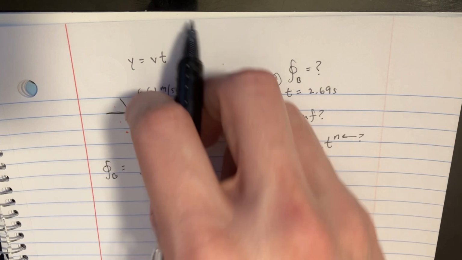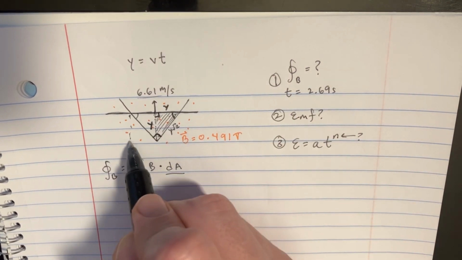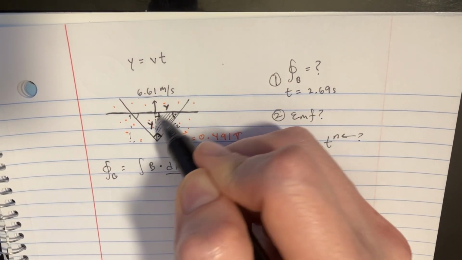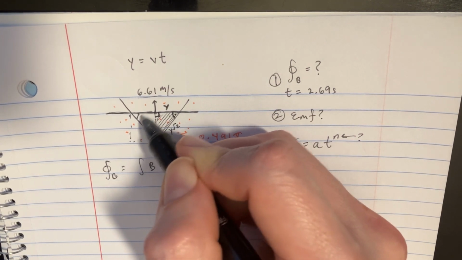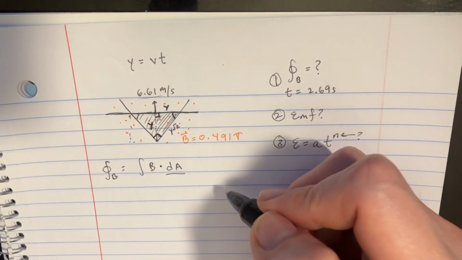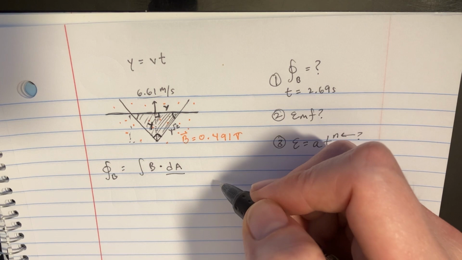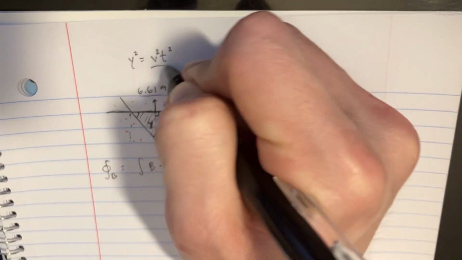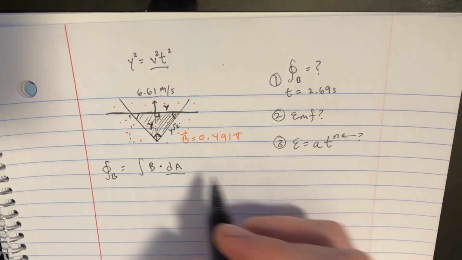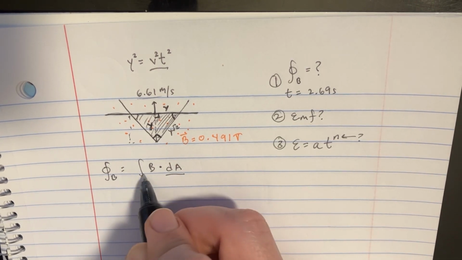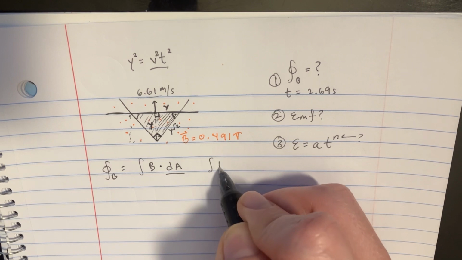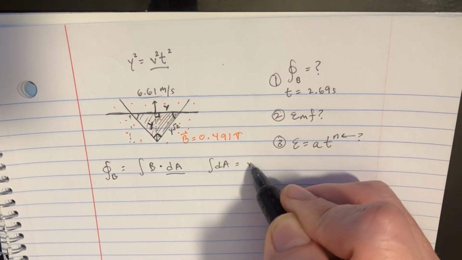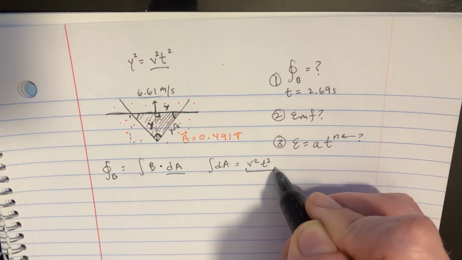But guess what? If I move this over here, rearrange this, this actually forms a square over here. So technically, if I just find y times y, I've got the area of the whole triangle. So it's basically just y squared. And so we have this formula here for the area. Now, that's essentially what the integral of dA equals. It's going to be v squared t squared.